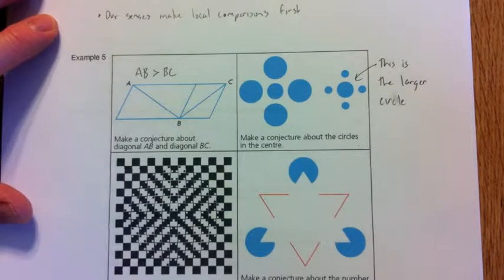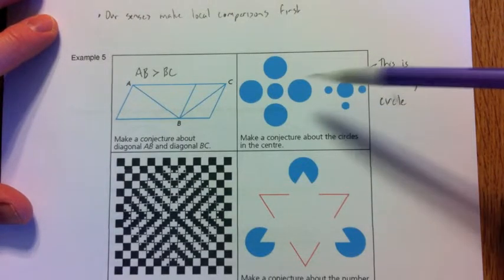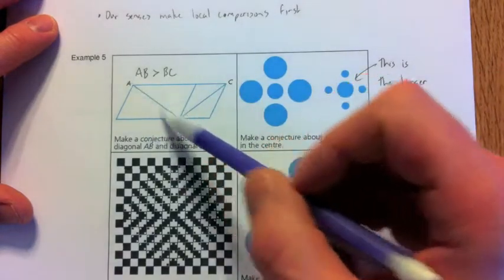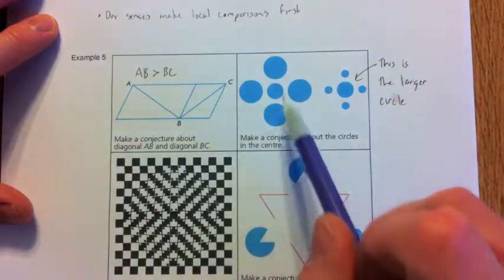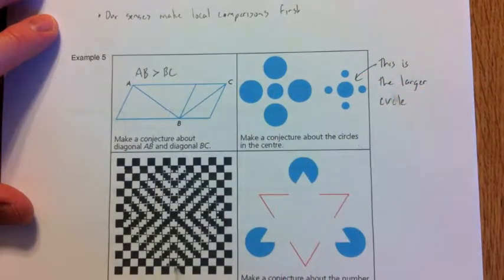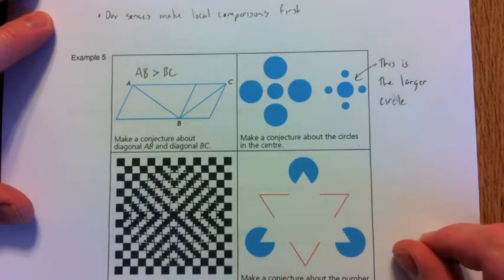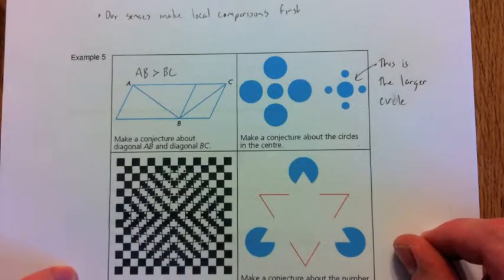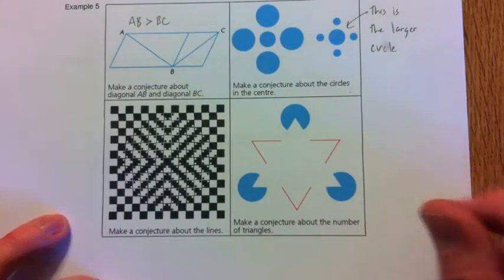If I wanted to know for sure, I'd better pull out a ruler and see which one is larger. Is AB longer than BC? Is this circle really smaller than that circle? The results might surprise you.